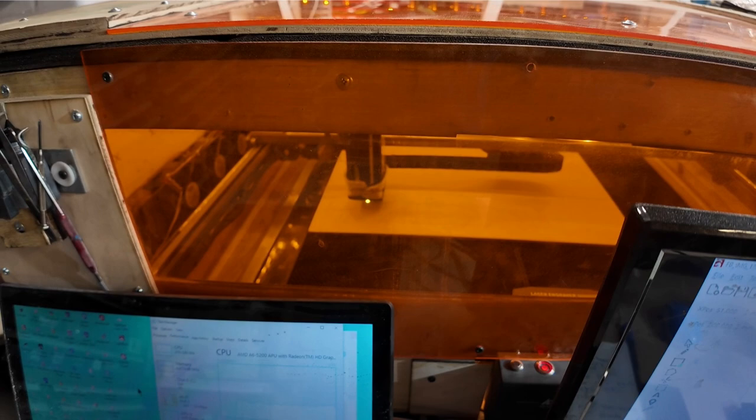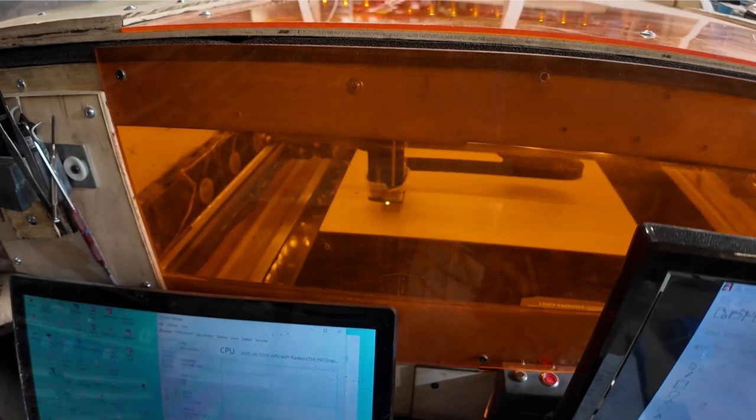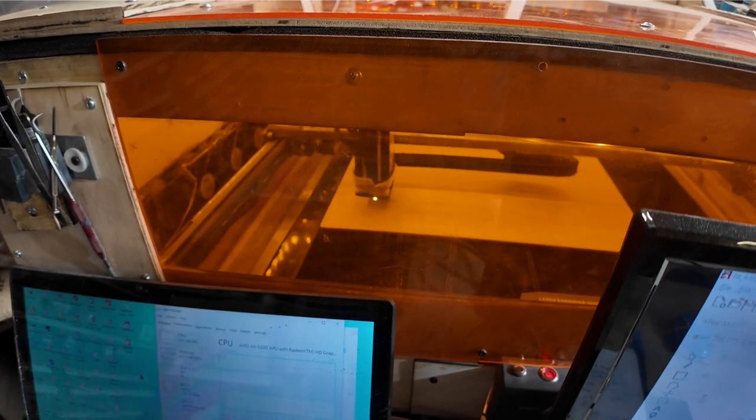So that's an interesting puzzle. We'll get this video uploaded to LightBurn and see what you guys think. Again, this is RC3.